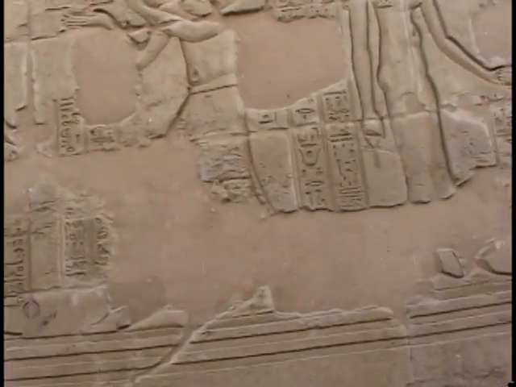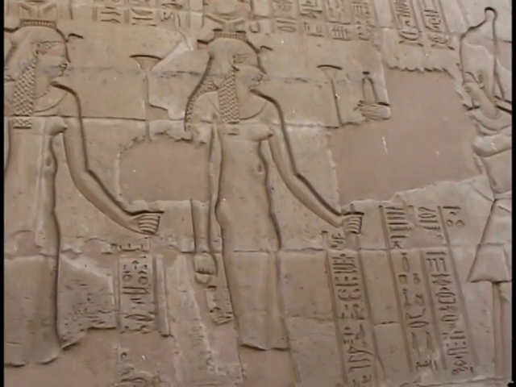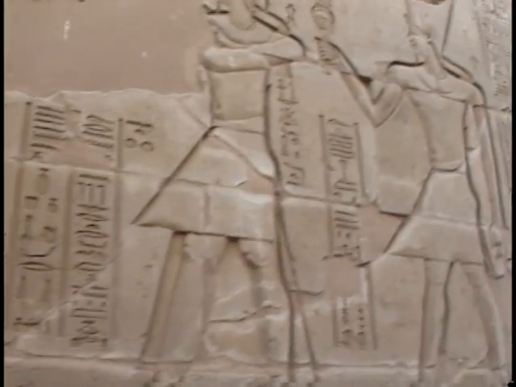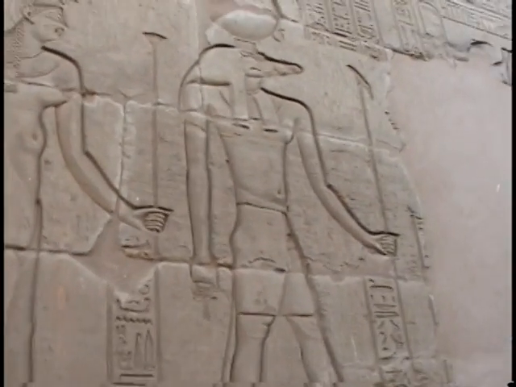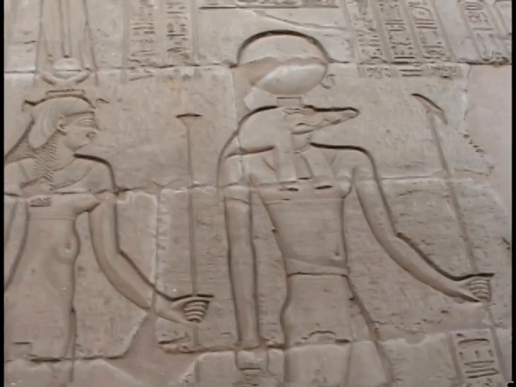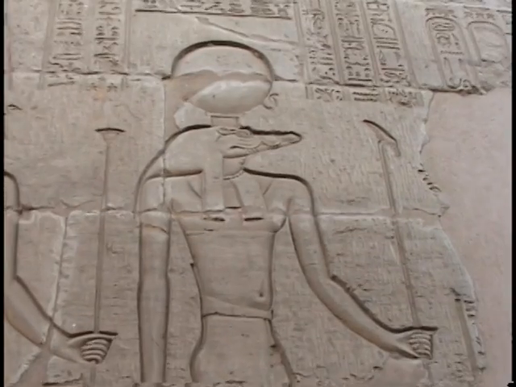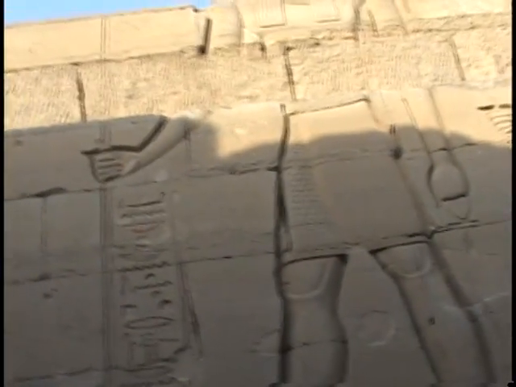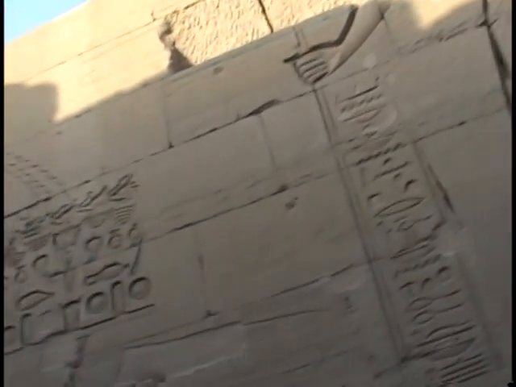This entire wall is Ptolemy coming before the major deities. Here, for the first time on this wall, we see him coming behind the other deity that this temple was made in honor of. That's Sobek, the god of inundation. All of the large images on this wall now are that of Ptolemy the 12th.